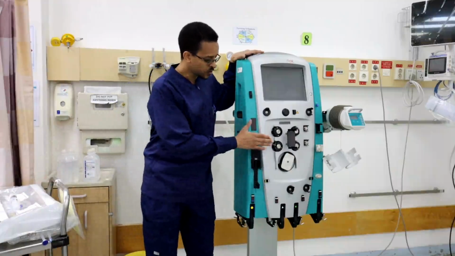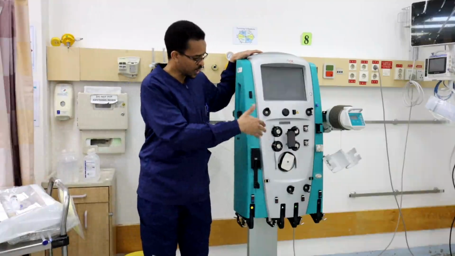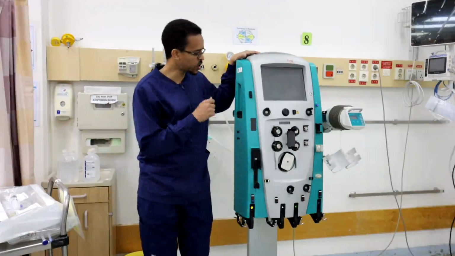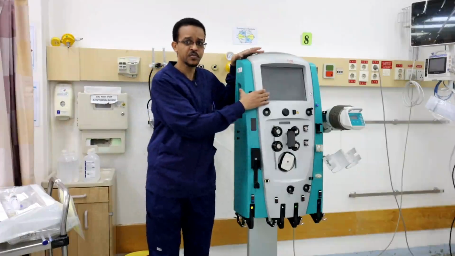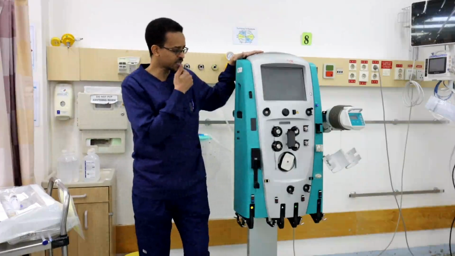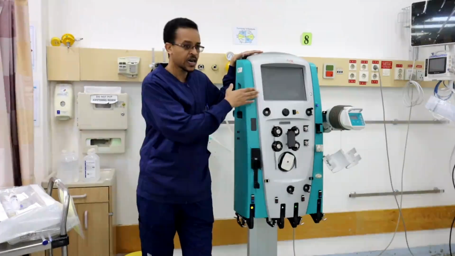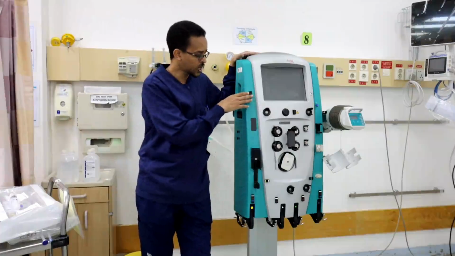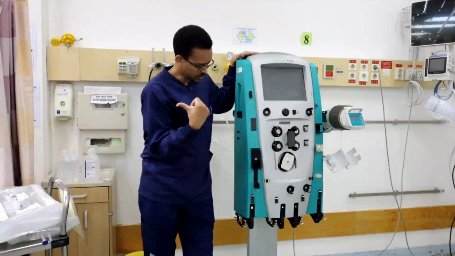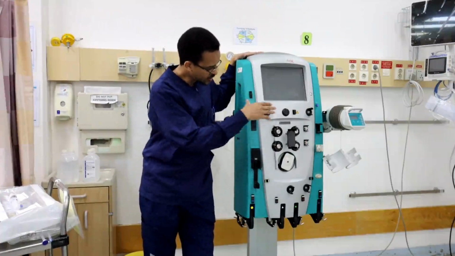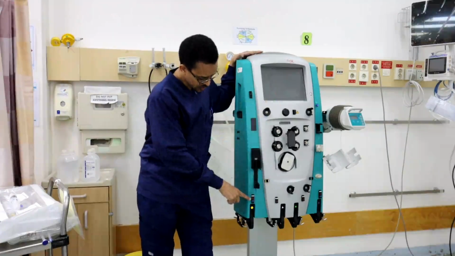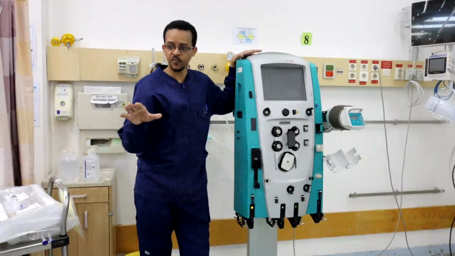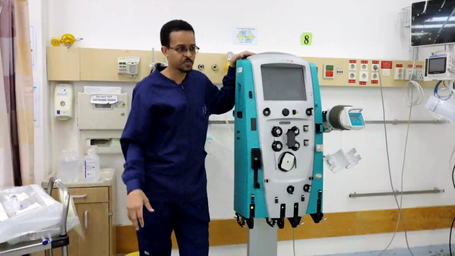Second, for the machine itself, there are many parts in the machine to be aware of. First, the screen. The CRRT machine, the Prismaflex machine, has a color touch screen, color coded, as we will discuss later. Everything in the machine is color coded. Every color is for a special part of the machine.